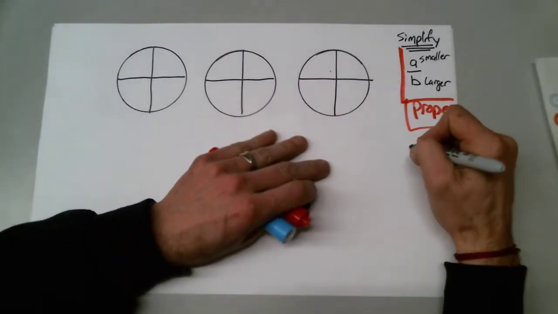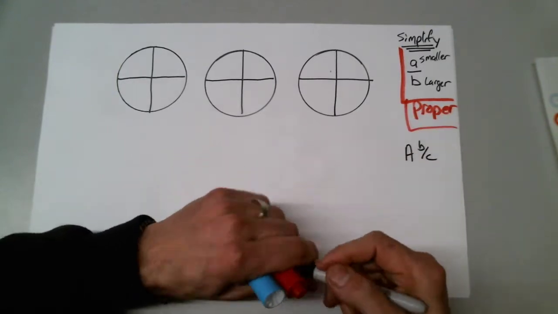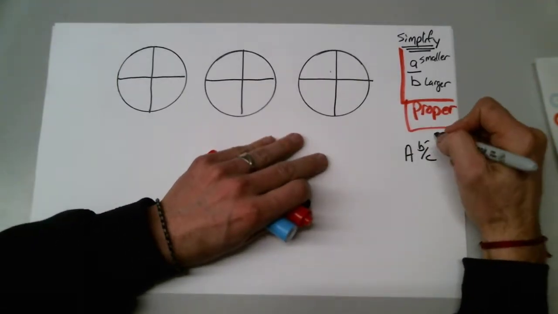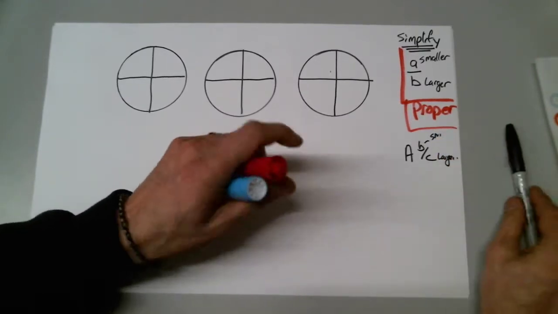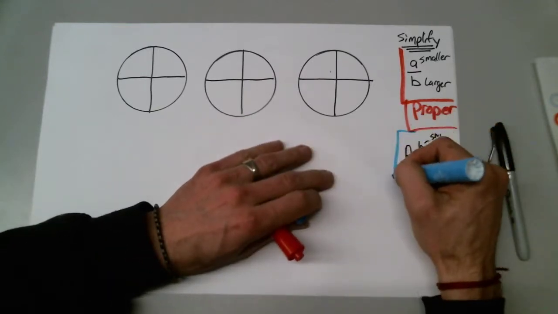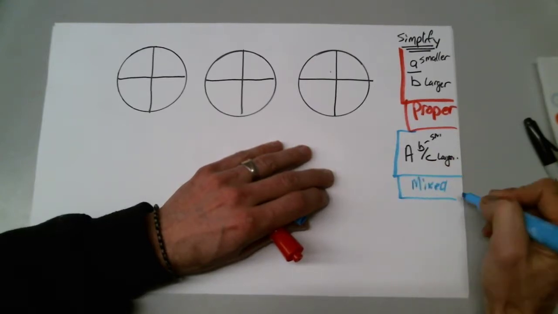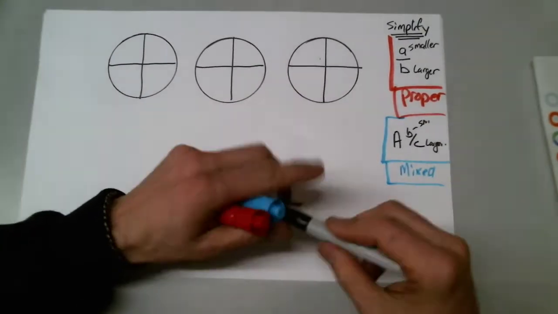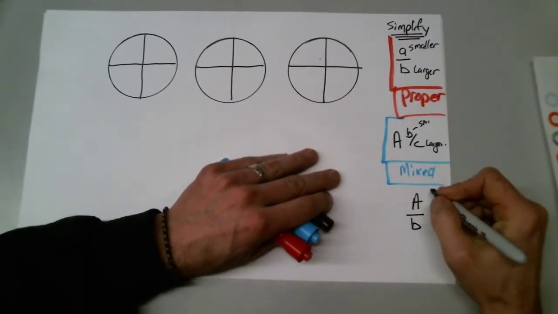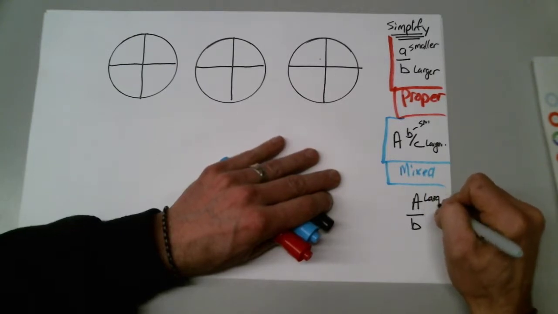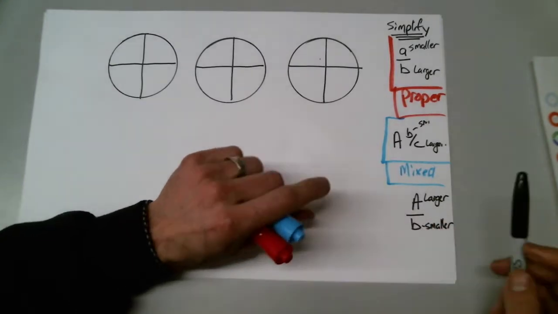Now, there's another form where we have A, B over C. In this form, B is still smaller than C, C is still larger than B, and A is just a whole number. So this is called a mixed fraction. Another important one. Now, the third one is kind of weird because it's A over B, where A is larger, B is smaller, like so.